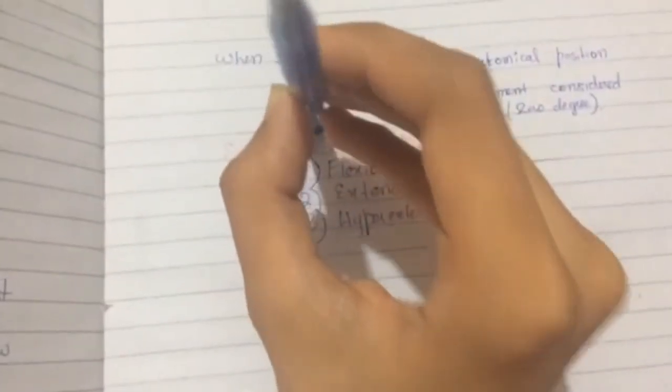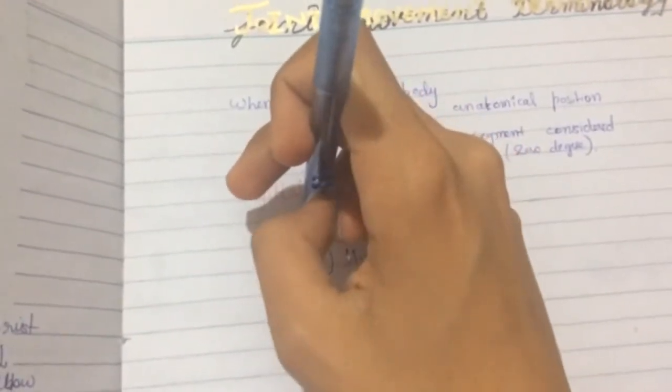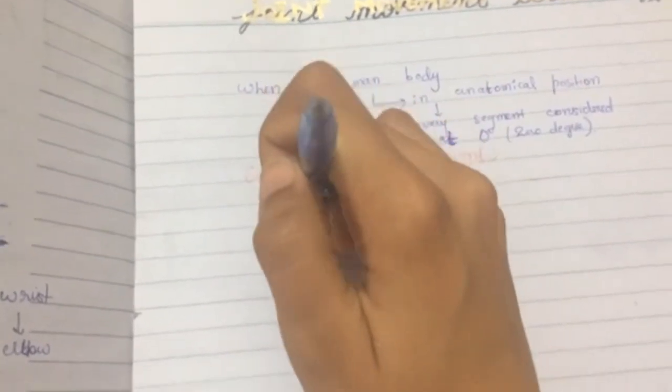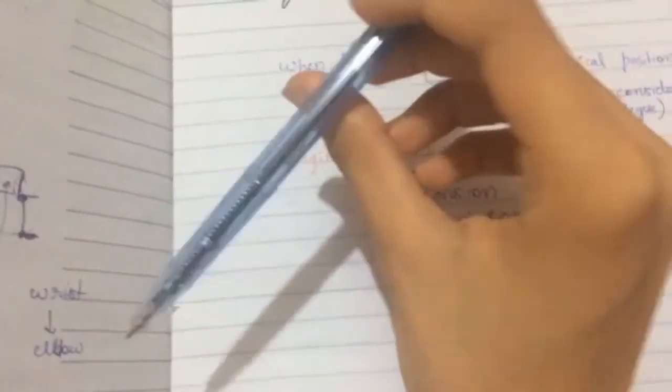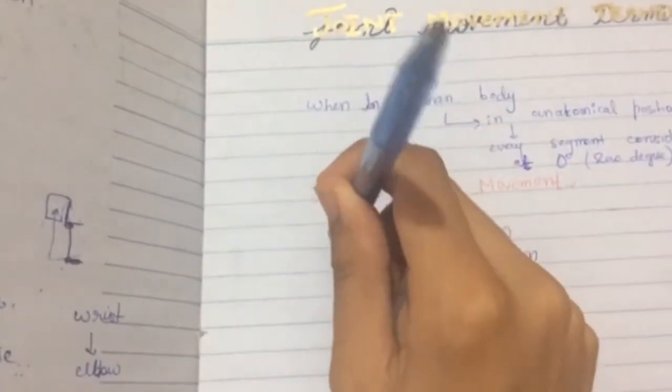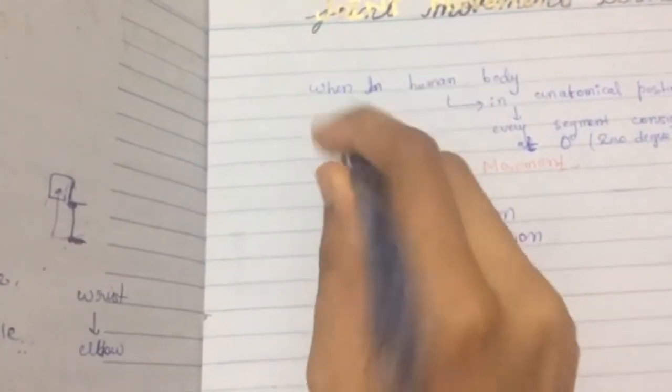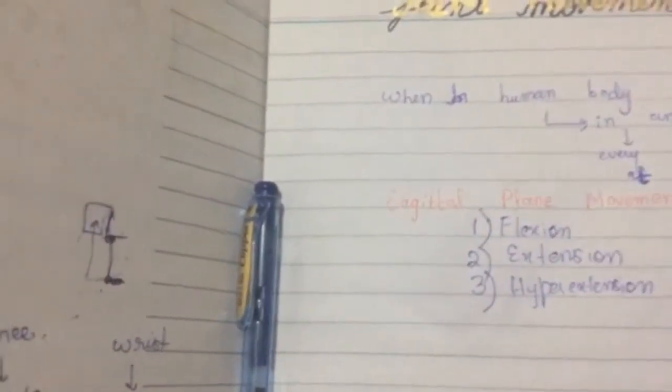We consider this is the front side, and this is like a head, or head and trunk. If that moves on the anterior side, that is called flexion. If the trunk moves on the anterior side, this is called flexion of the trunk. In the lower limb, if they move on the posterior side, this is called flexion of the lower leg and the knee joint.